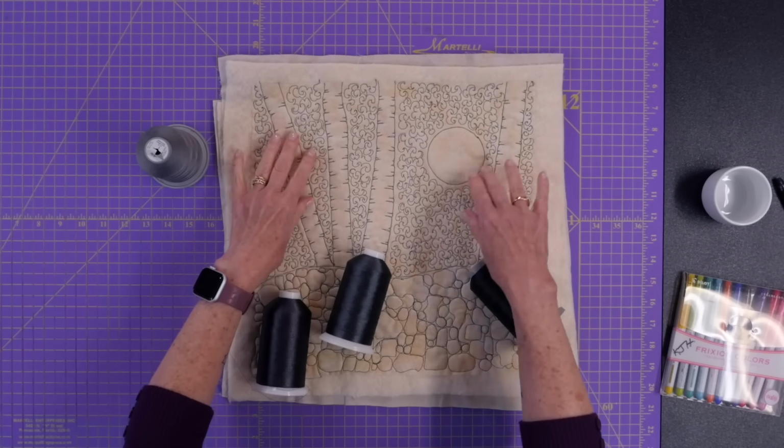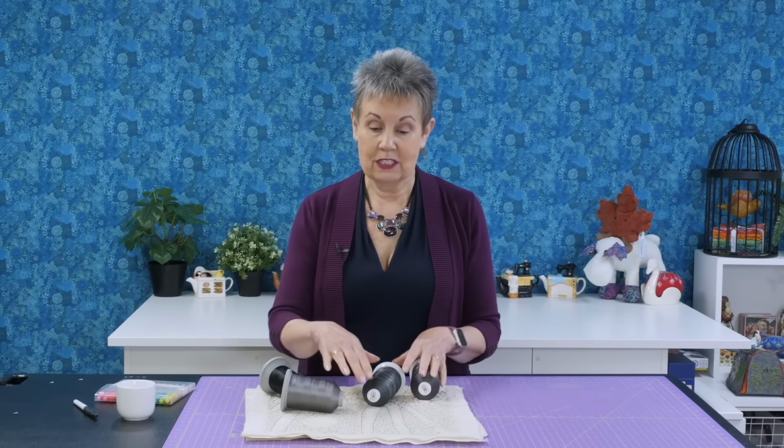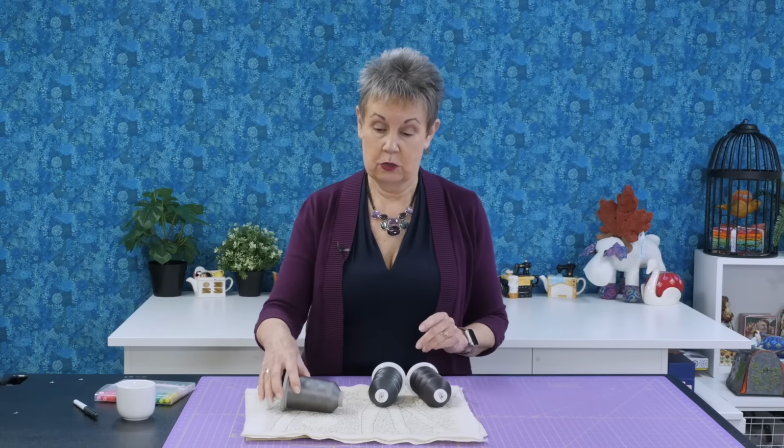And then do the background quilting here with something lighter. So it kind of fades away into the distance, so it isn't as prominent as the trees and the rocks and the moon, which are the things that I want to be the focal points in this particular project.